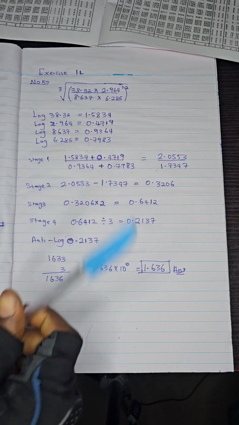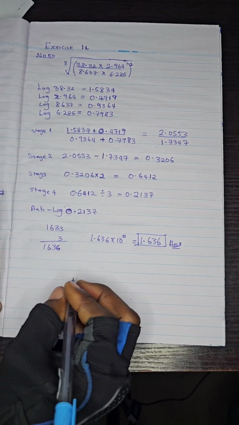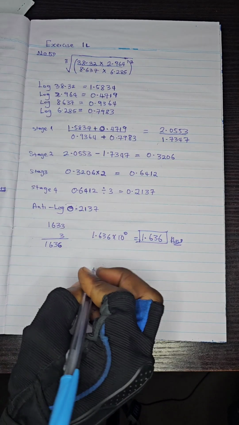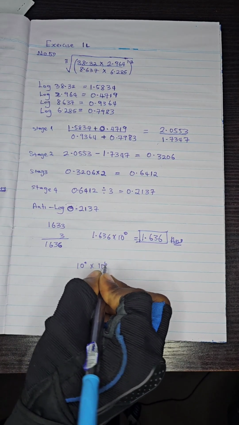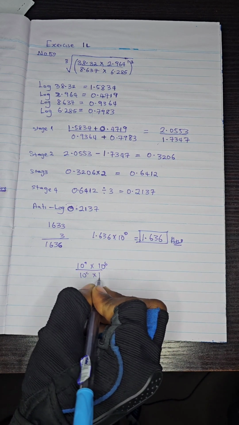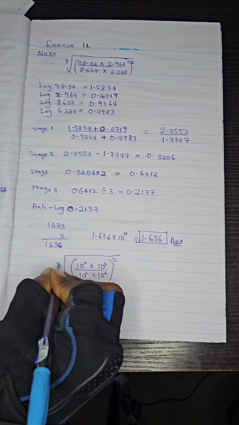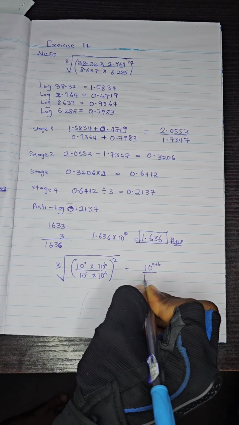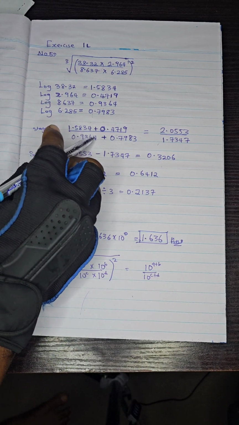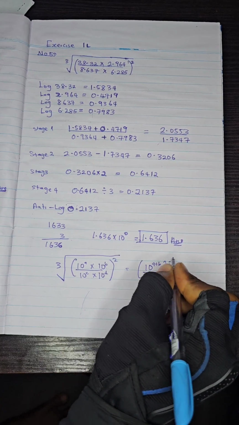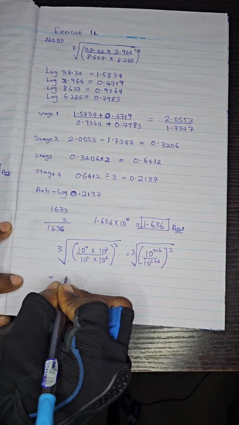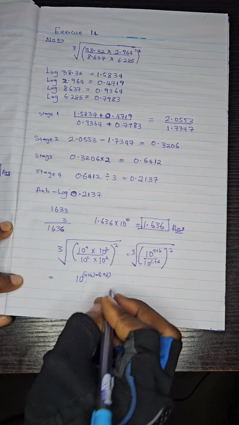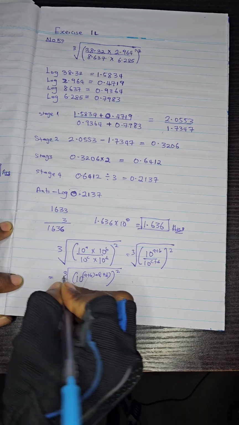If I'm to explain this with 10, if I'm to explain it with the law we used earlier, let's call this A, B, C, D. I'll have something like 10 raised to the power A times 10 raised to the power B, all divided by 10 raised to the power C times 10 raised to the power D, all squared, all root 3. If you are to apply a law of logarithm in this, this will turn to 10 raised to the power A plus B all over 10 raised to the power C plus D, which is the first thing we did, all squared, all root 3, right? Next one will be 10 raised to the power A plus B minus C plus D. That's what we did here. All squared, all root 3, right?